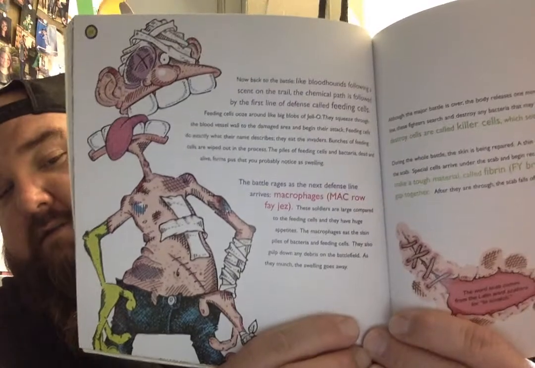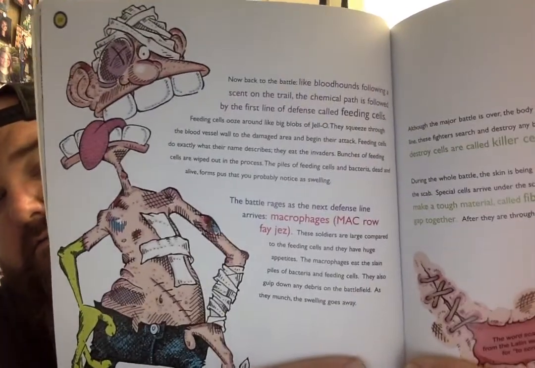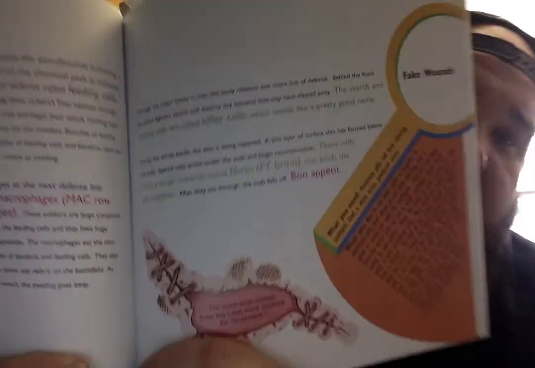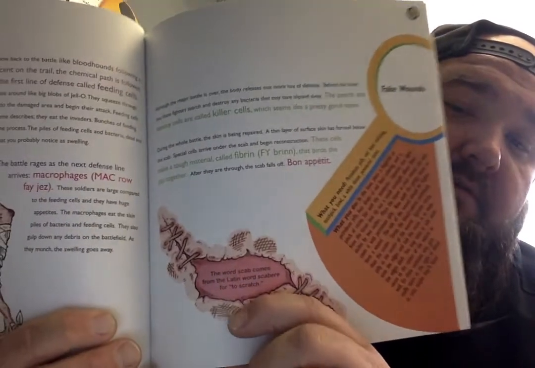This guy definitely is hurting, as you can see here. He's got a lot of stuff going on there. Okay, we got a little picture here. Ooh, the guy's getting sewn up there. So yeah, here we go. Scabs and wounds.